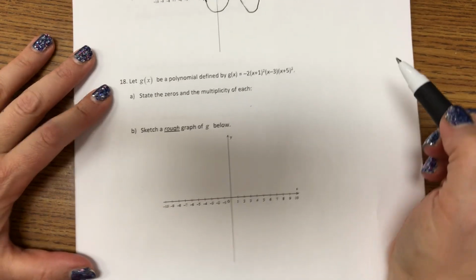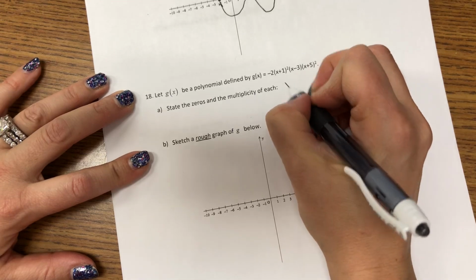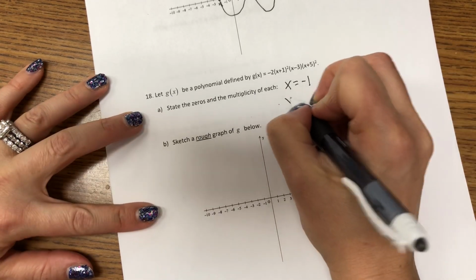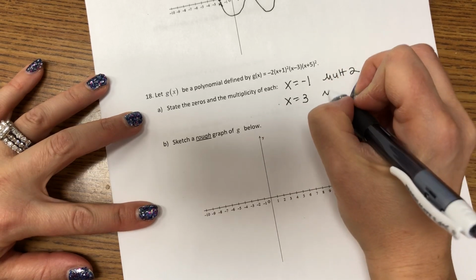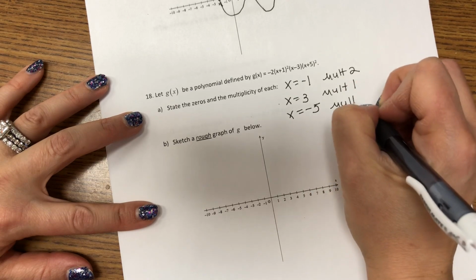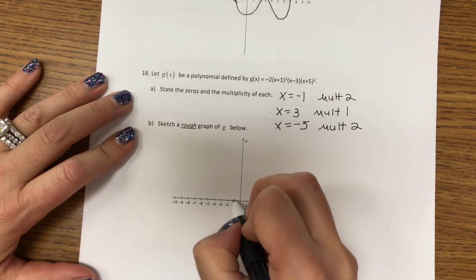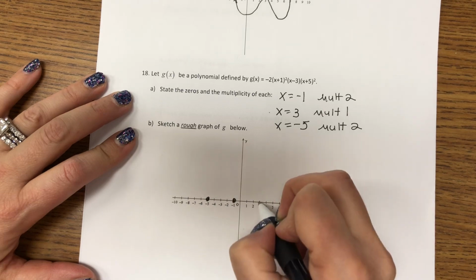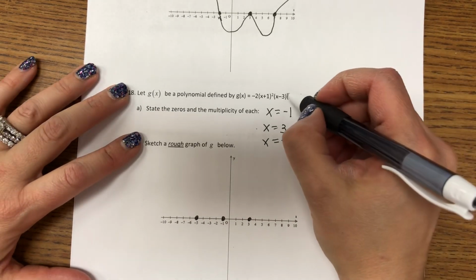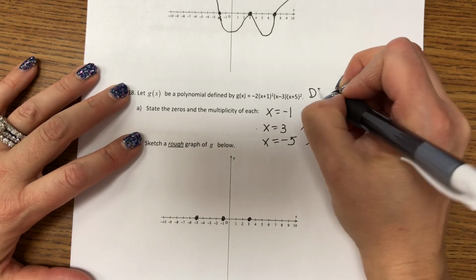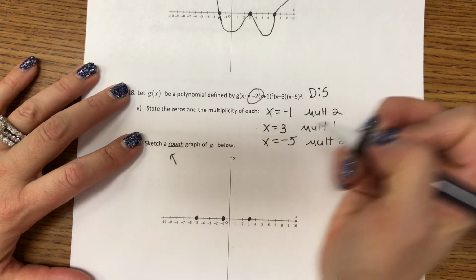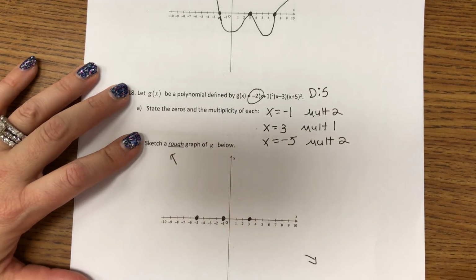So let's do that again for 18. x equals -1 has a multiplicity of 2. x equals 3 has a multiplicity of 1. And x equals -5 has a multiplicity of 2. -1, -5, 3. So my overall degree is 2, 3, 4, 5, is a 5, so that's odd, with a negative leading coefficient. So that's infinity on the left and negative infinity on the right.